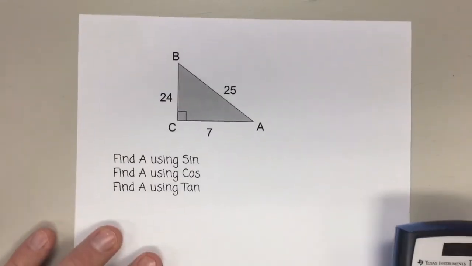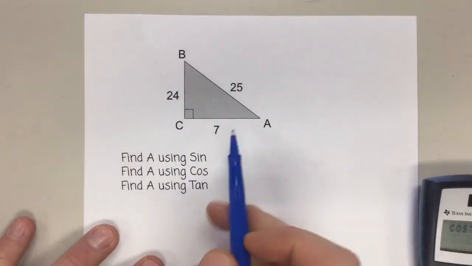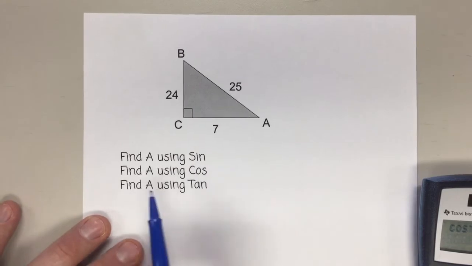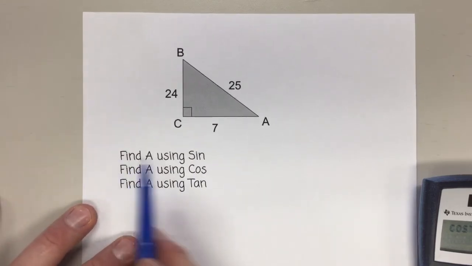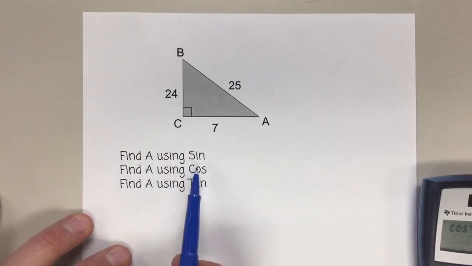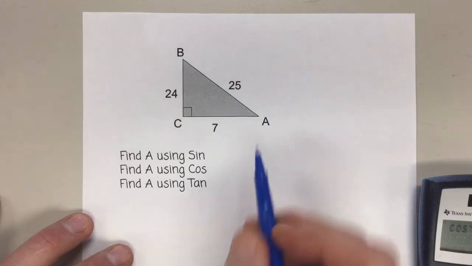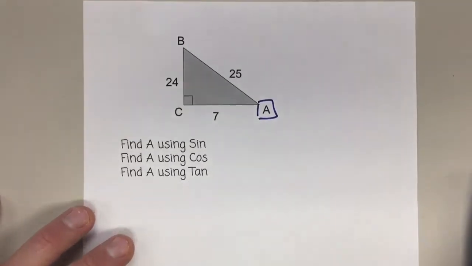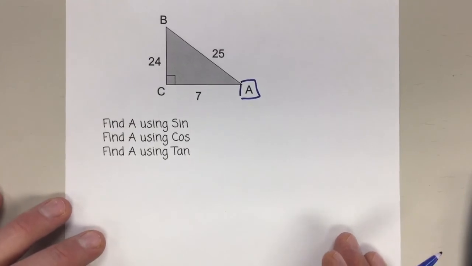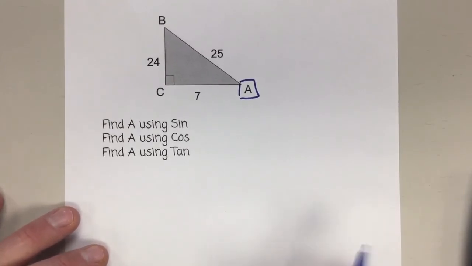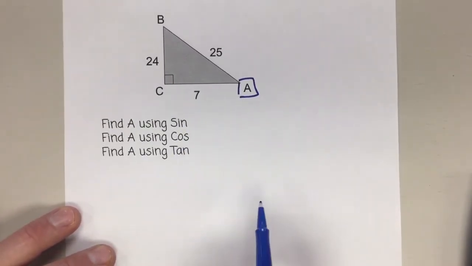Now, there's one more page to the notes, and this is just to make sure you got it. Here's our triangle. I have 7, 24, and 25, and 3 questions. Find A using the sine, find A using cosine, find A using tangent. So I should get the same answer for all of these since I'm looking for the same angle each time. But let's see if we can use each of these trig identities.